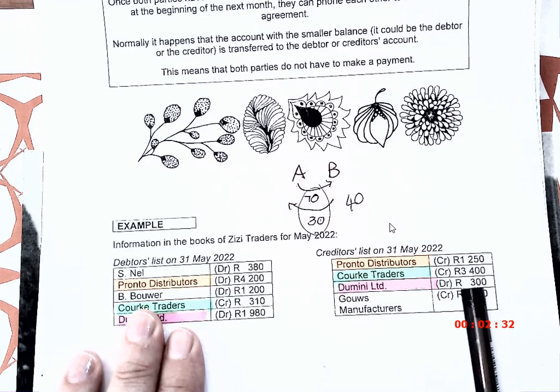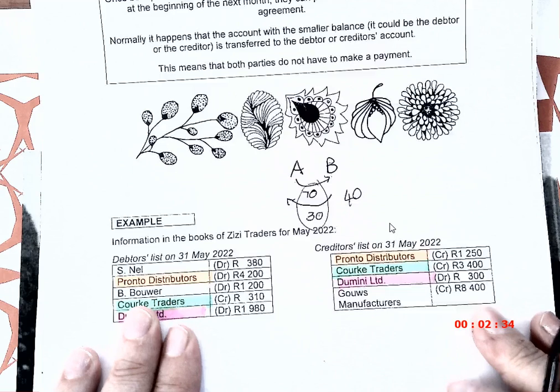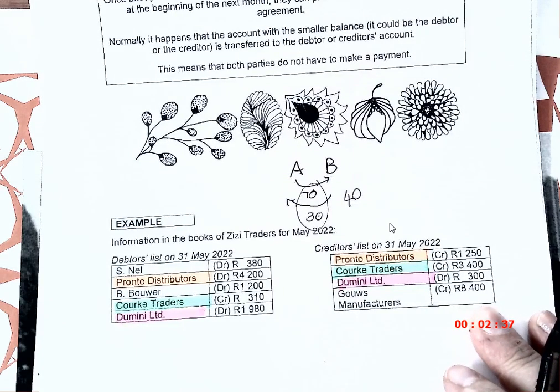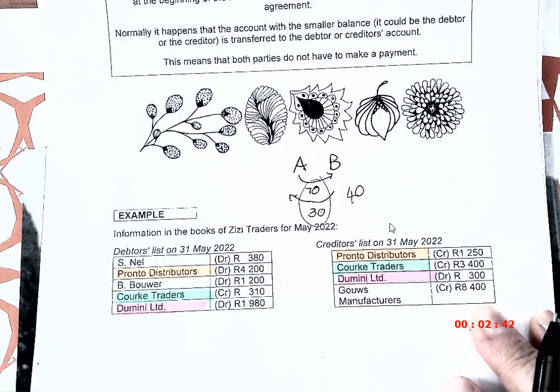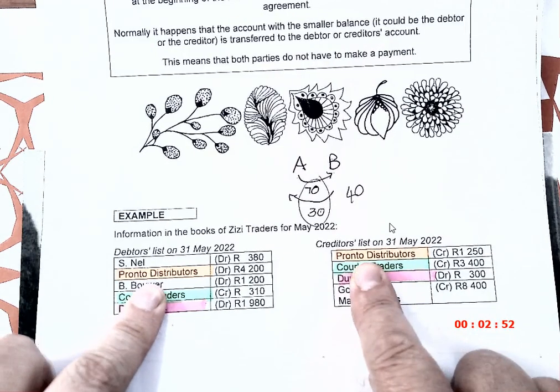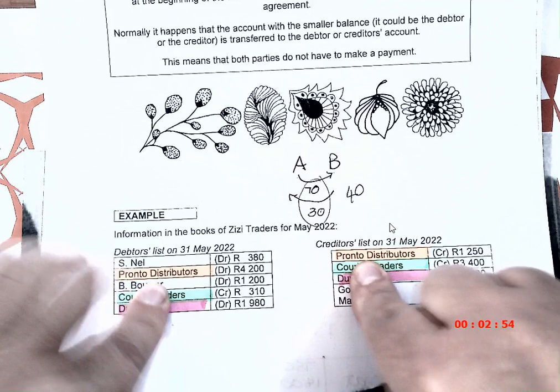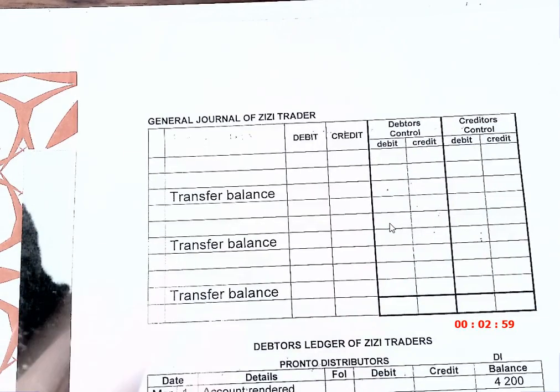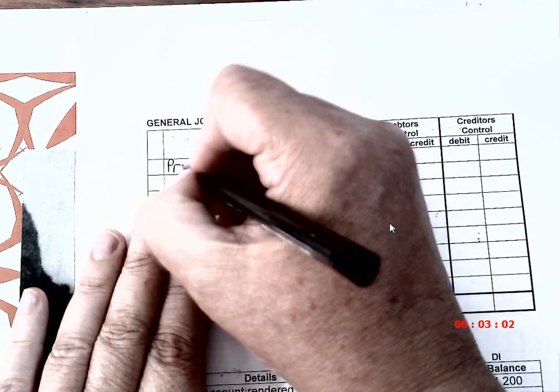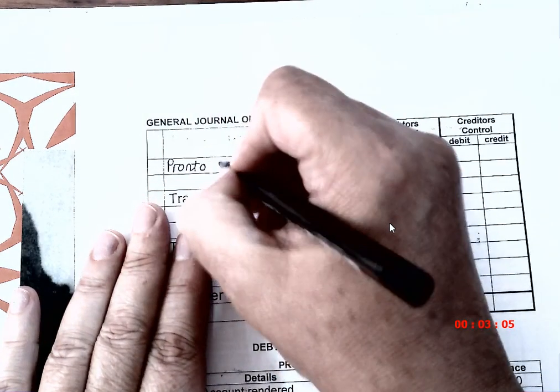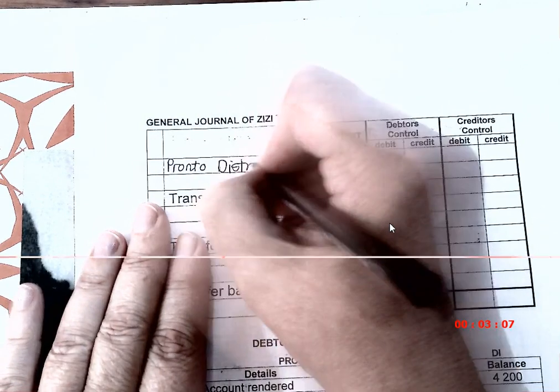So now, I'm going to do this. And it's usually we do this at the end of the financial year. But what we do is we consolidate the balances. We make him one of the two. Right? So, now let's go look. I identified Pronto. So I know I want to transfer Pronto. So, when I go to my general ledger, I'm going to write Pronto as a debit and Pronto as a credit.